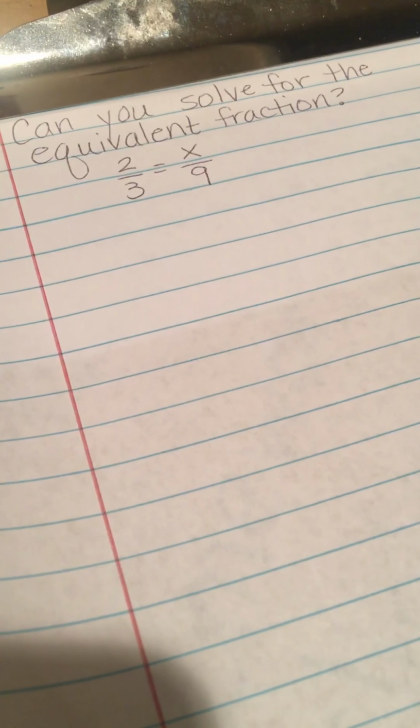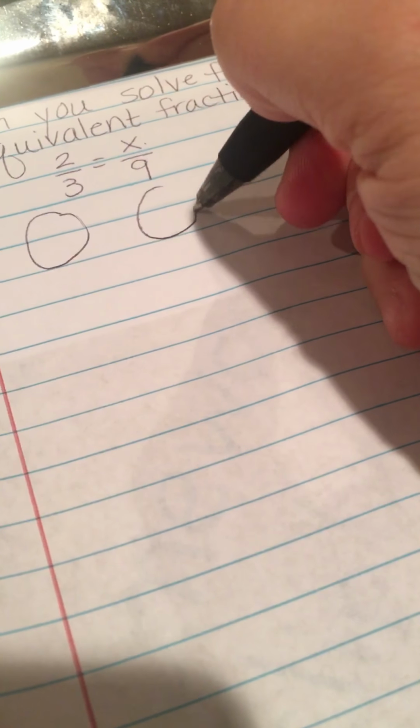Can you solve for the equivalent fraction? We have a variable which represents a missing number. The first way that I'm going to show you is how to compare the fraction models to see what our missing numerator is. We're going to divide this pie into thirds to match this fraction.